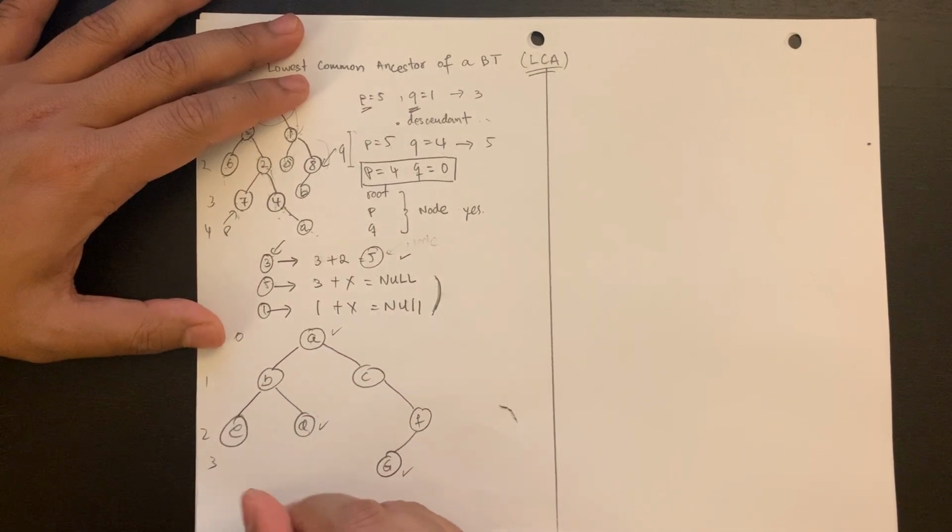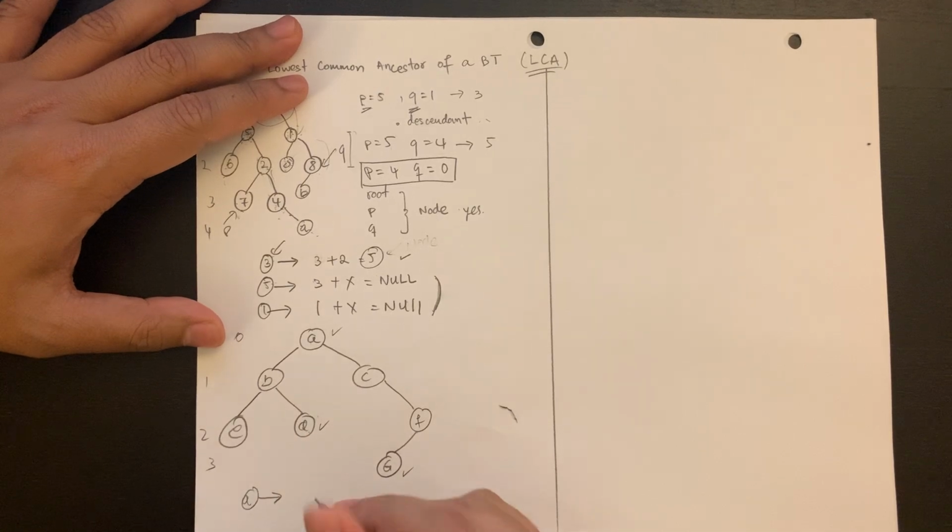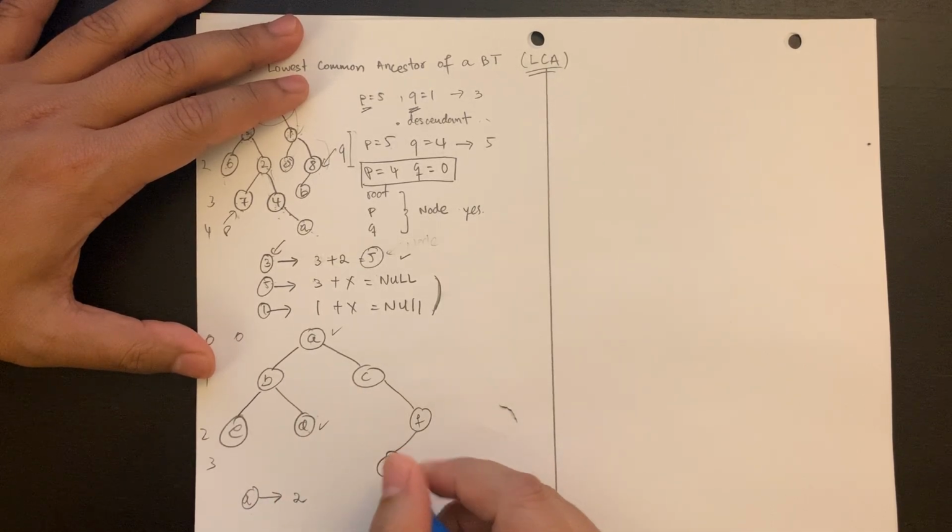So for A, it requires going 2 plus 3, so we get 5.